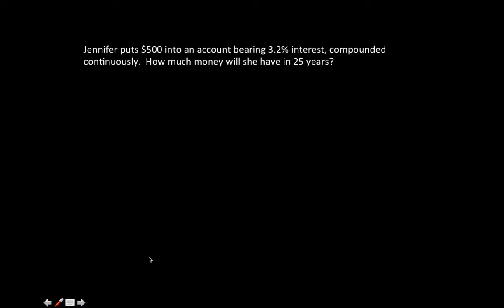Now Jennifer's going to put $500 into an account bearing 3.2% interest, so that's kind of in between, compounded continuously. How much money will she have in 25 years? This is when we're going to get back to the definition of E.